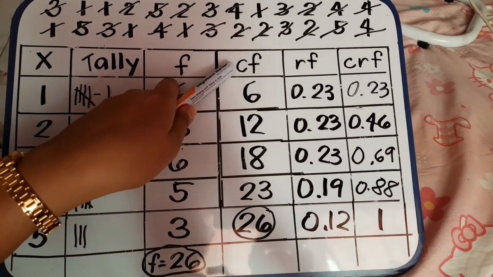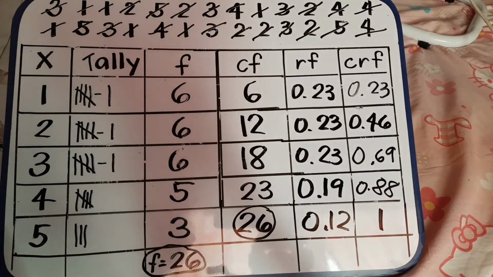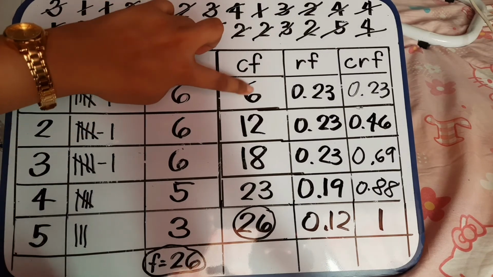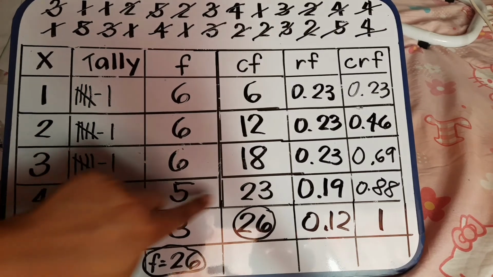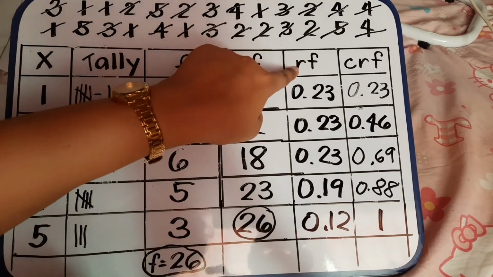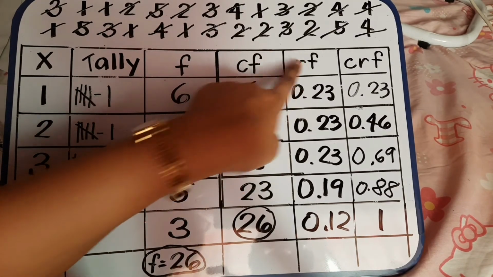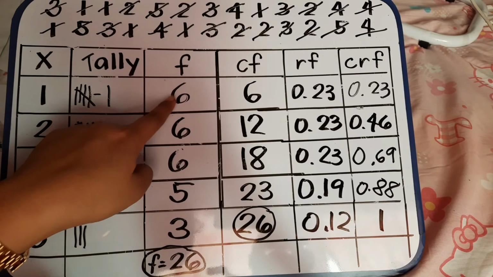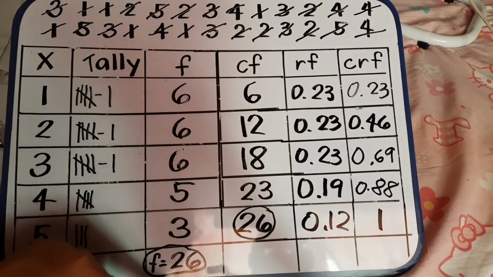Okay, and then CF, sabihin, cumulative frequency, yung add na lang tayo ng add. So, 6 plus 6 is 12, plus 6 is 18, plus 5 is 23, plus 3 is 26. For the RF, relative frequency, so RF is relative to frequency. 6 divided by 26 is 0.23, and so on and so forth.